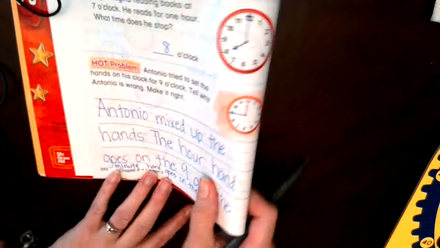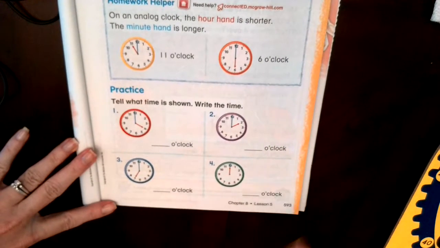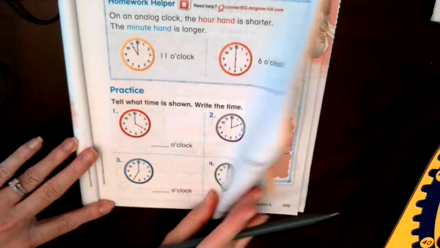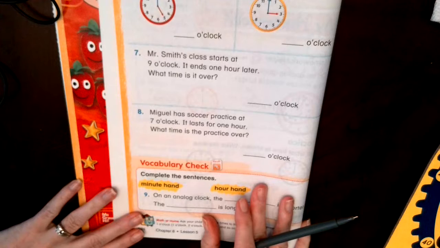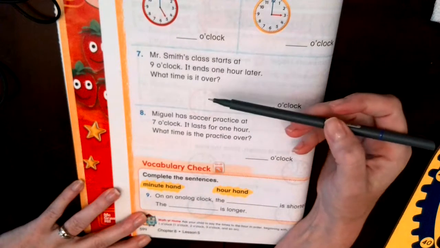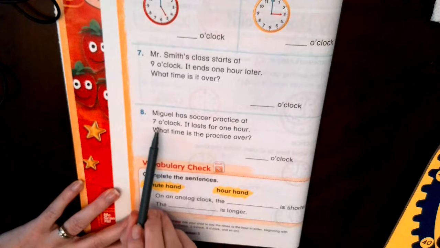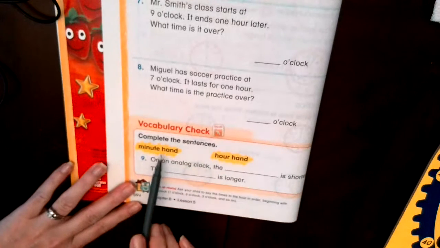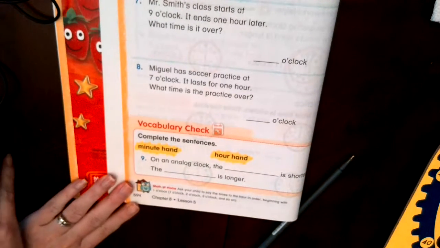All right. The next page in your math book is your homework page. It's for you to practice on your own, getting the hours on the clocks correct. And then the back side is doing the same thing. Okay, this one is doing elapsed time, just passing 1 hour later. So if we start at 9, 1 hour later. This one also, if it starts at 7, 1 hour later. And then make sure you understand your minute hand versus your hour hand. All right, fantastic job today.